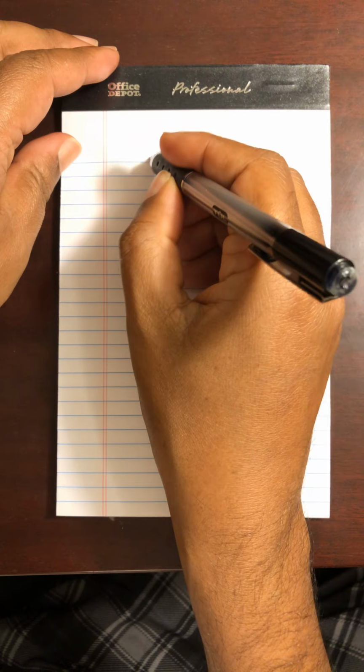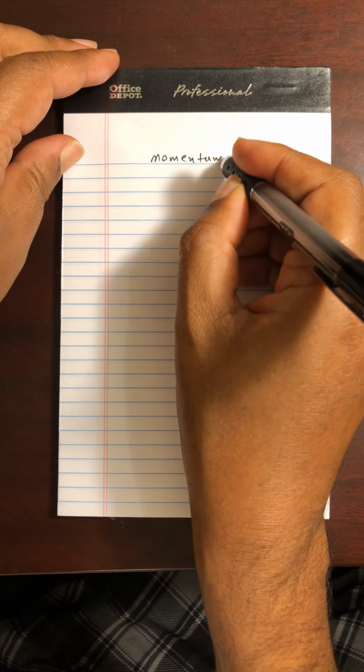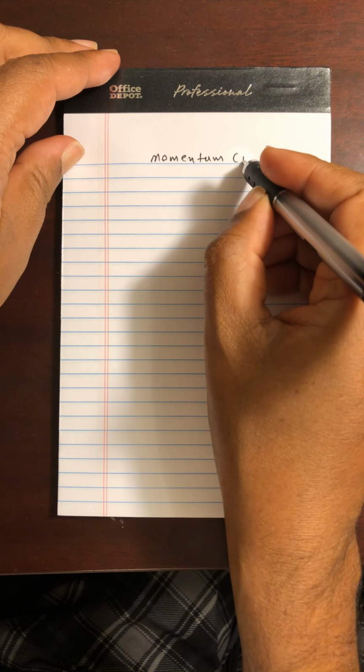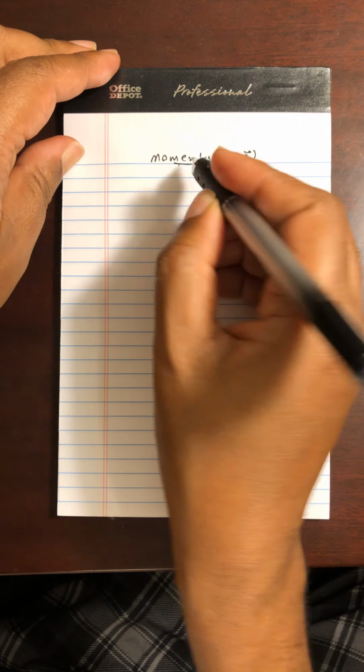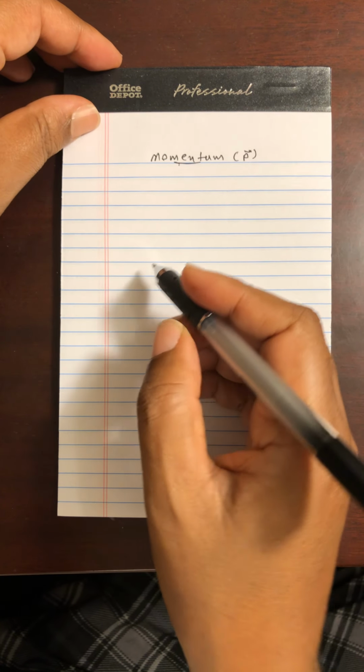In this section, we're going to talk about momentum. We're going to use P to represent it. Momentum is a measure of the amount of motion an object has.